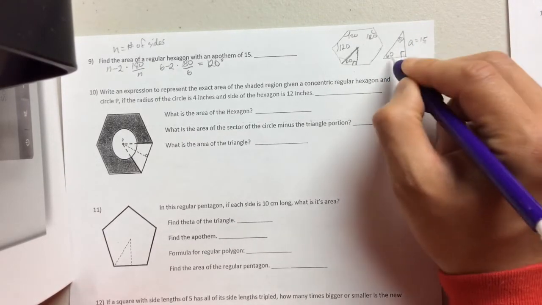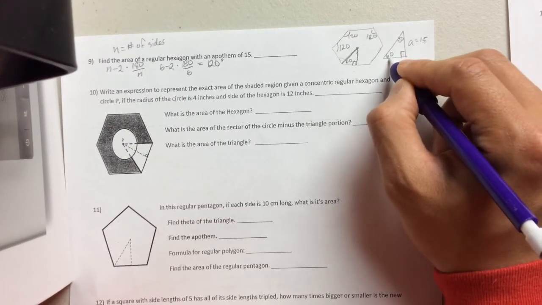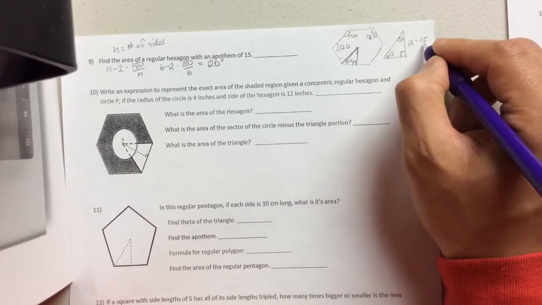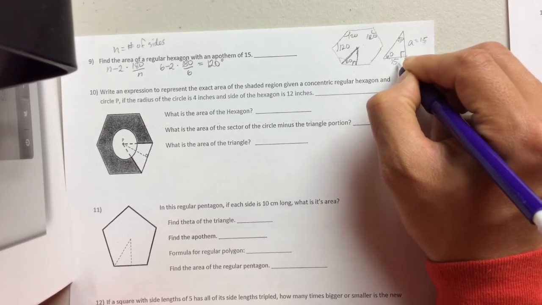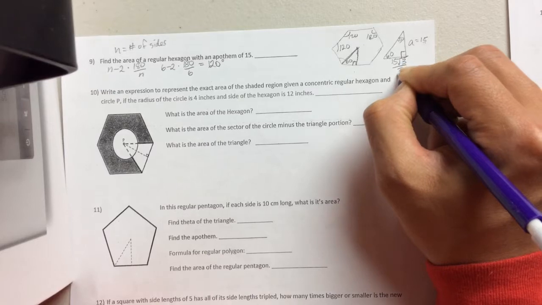So here's the longer leg in a 30-60-90 triangle. The longer leg is opposite from 60, and the shorter one is opposite from 30. So to go from the longer leg to the short leg, it's the long leg multiplied by square root of 3 divided by 3.